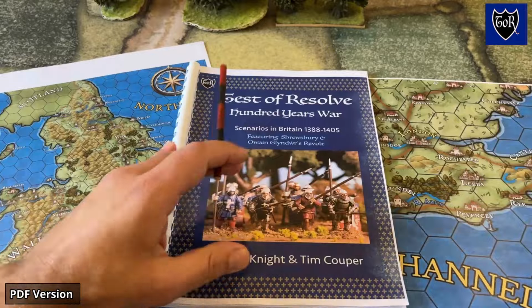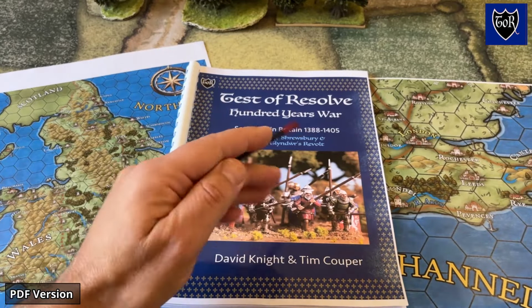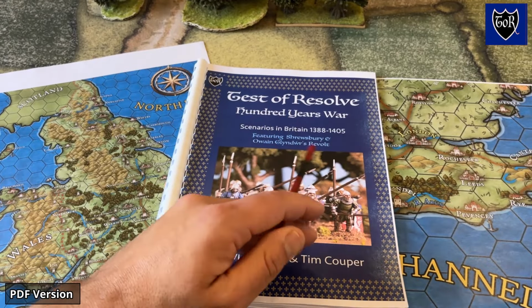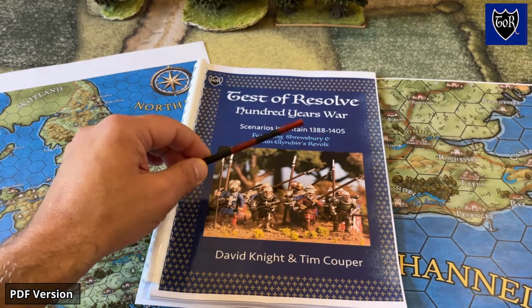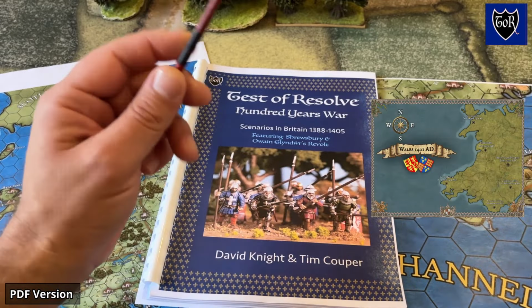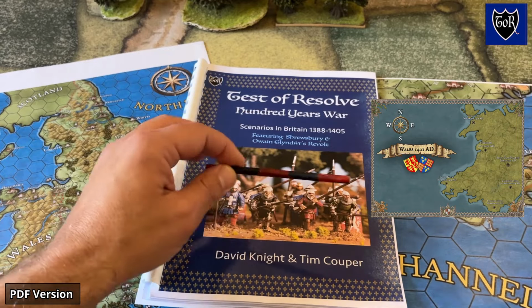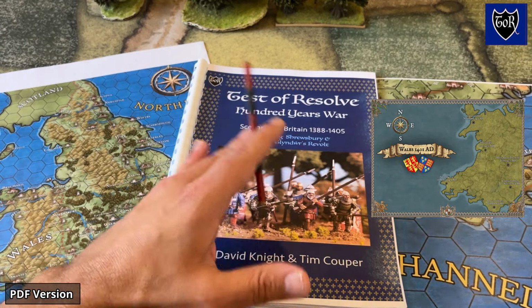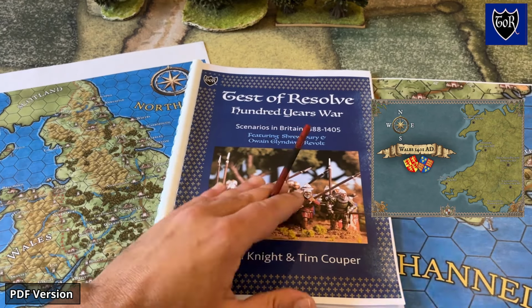Again, I have to repeat myself, this is the PDF version that I'm printing, not the actual hard copy book. So this is for me. I wanted to show you Scenarios in Britain, Test of Resolve. We're going to have a campaign based on a sequence of battles, as you can see again here on the map. The map is for aesthetic purposes again, and I think it's going to be a lot of fun because I've never fought a Welsh campaign, with commanders that I don't know and battles that I don't know, that are very clearly explained here, and I'm very excited for this.